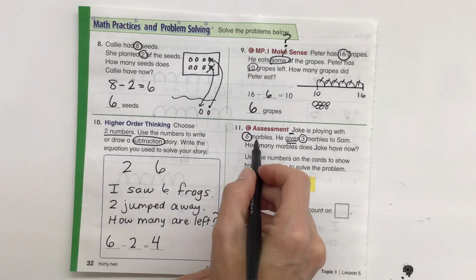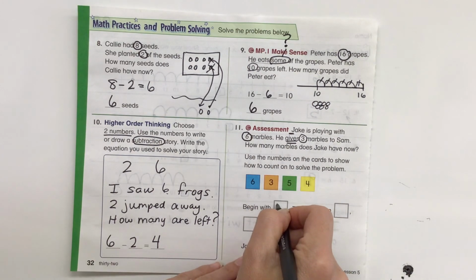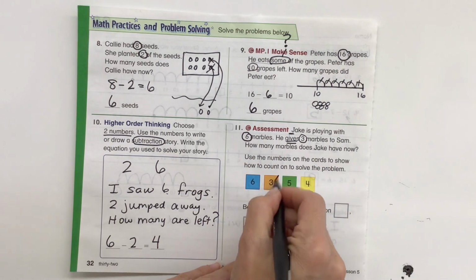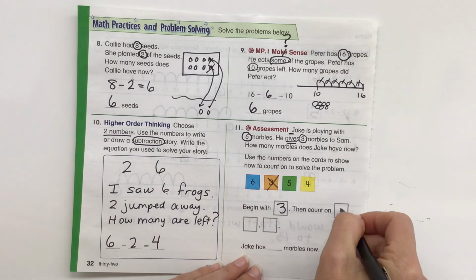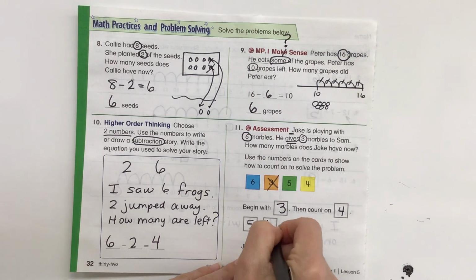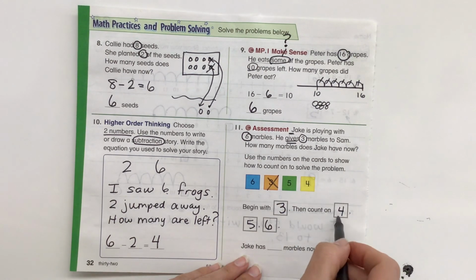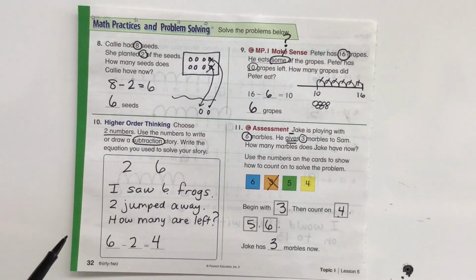So when we count on, we start with the smaller number. So begin with the 3, then count on. When we count on, we go 4, 5, 6. And we counted 1, 2, 3 digits, so we know that Jake has 3 marbles now. Excellent job, everybody.